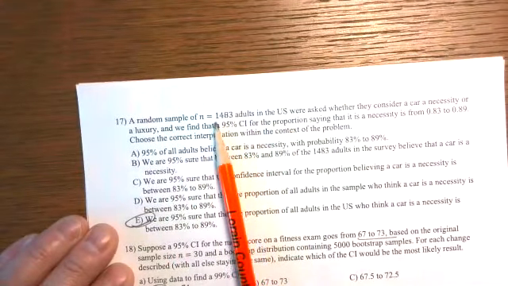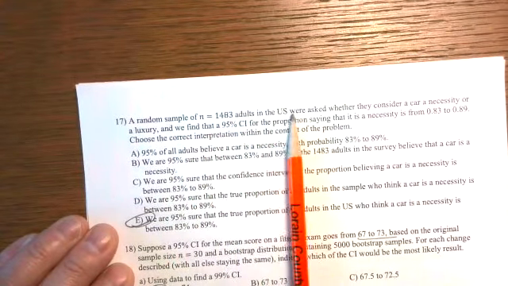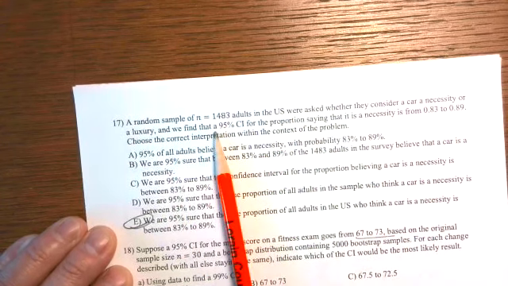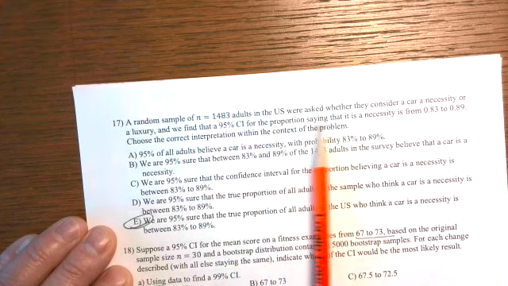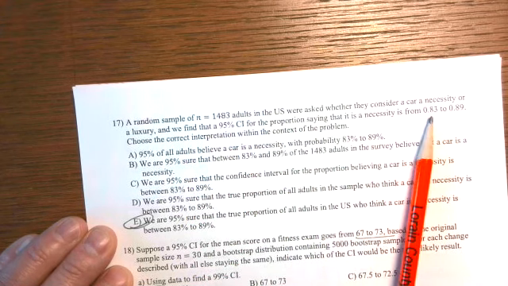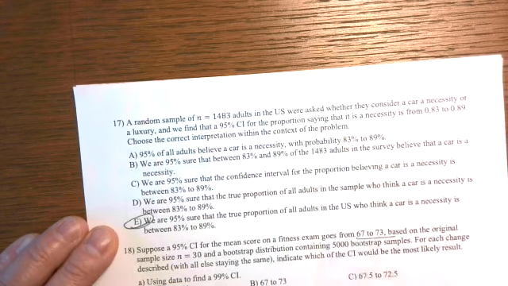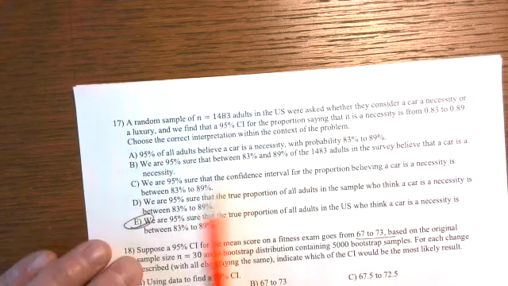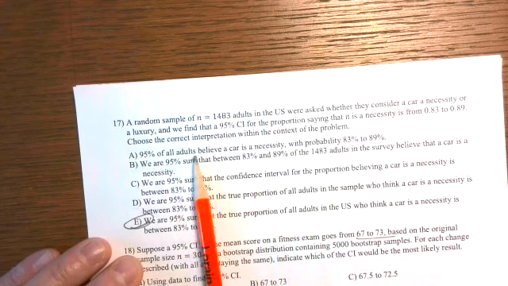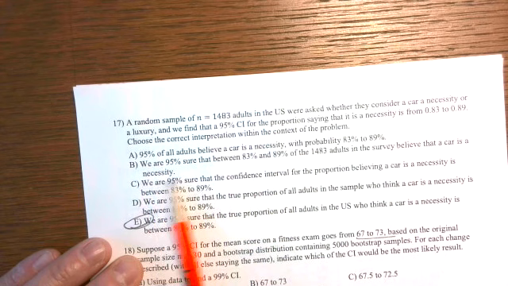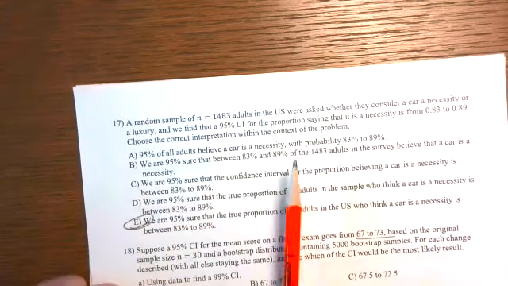A random sample of 1,483 adults in the U.S. were asked whether they considered a car a necessity or a luxury, and we find a 95% CI for the proportion saying that it is a necessity from 83 to 89. Choose the correct interpretation. First of all, remember, we never talk about probability. We're 95% sure, well, that sounds good, that between 83 and, again, it's not talking about all.